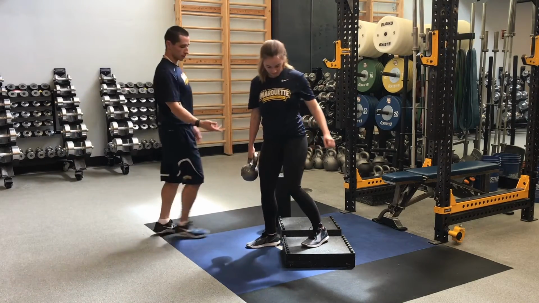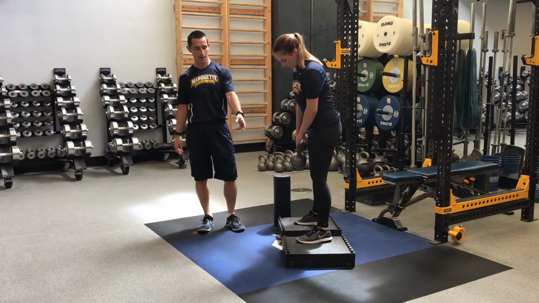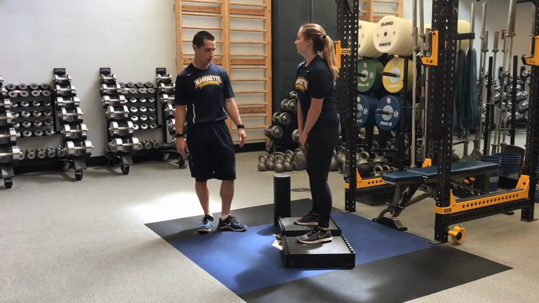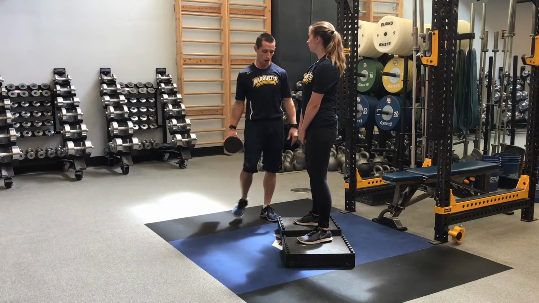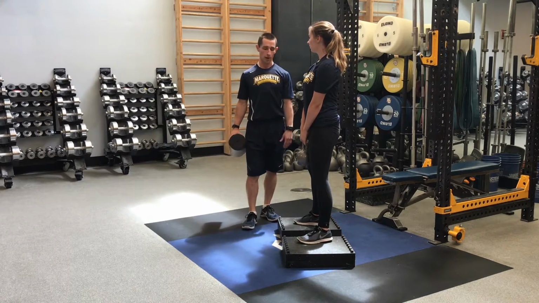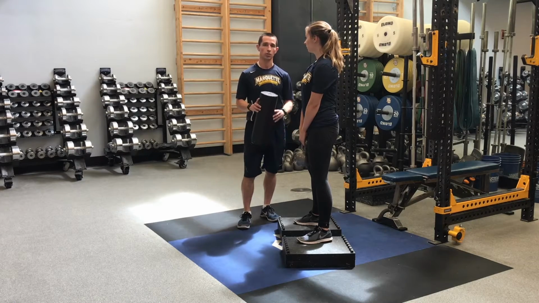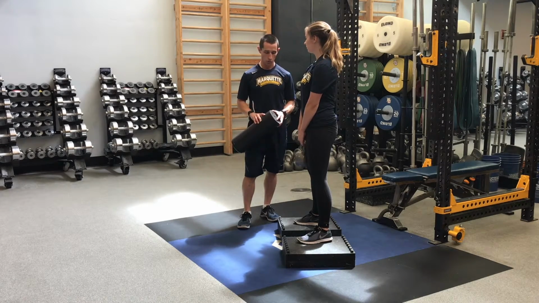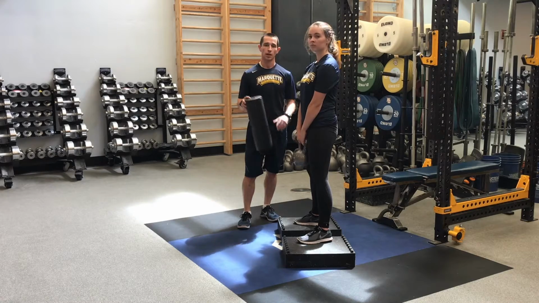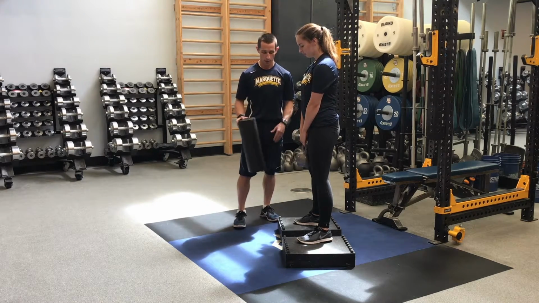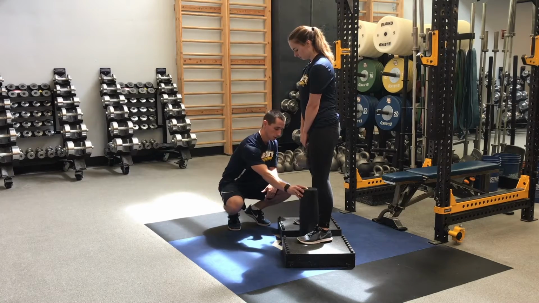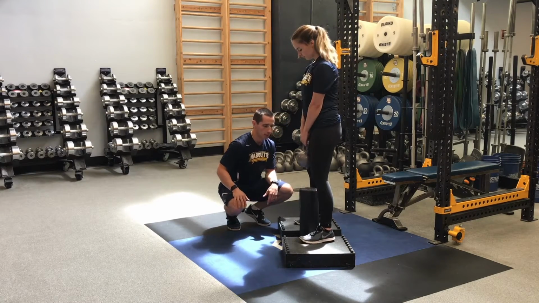So we've got two DC blocks here. These are 2 inches tall each, so we've got 2 for Taylor. That's a 4-inch raise on her center of mass. Now what we're going to do, before we were constraining the environment in front of a body part, so either her knee, shin, or a shoulder, but now actually we're going to constrain the environment based on the implement. So we're constraining at the bottom of the kettlebell. So I'm going to put this foam roller right beneath the bottom of the kettlebell there.